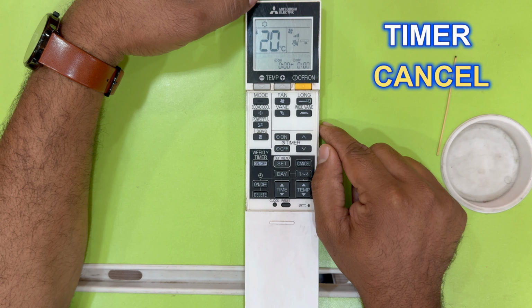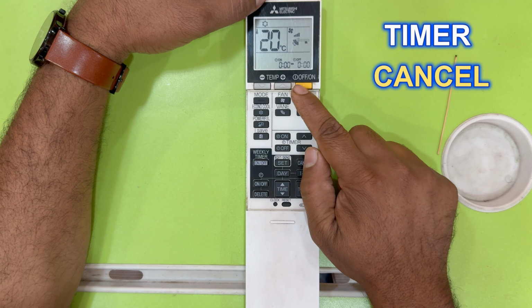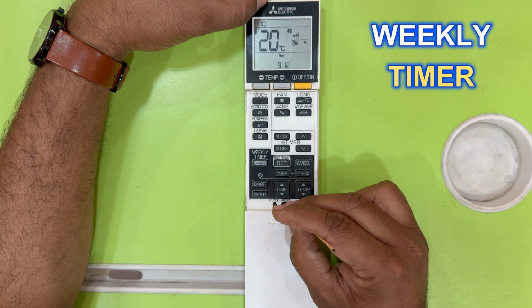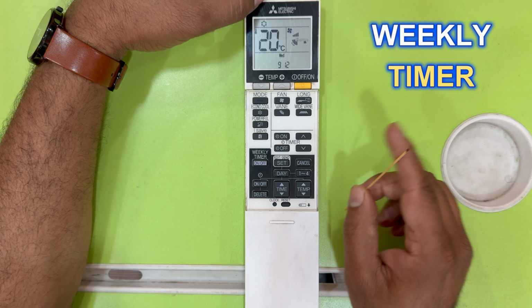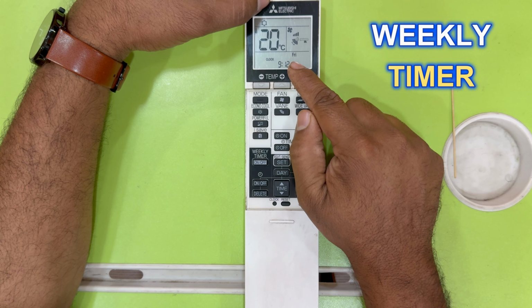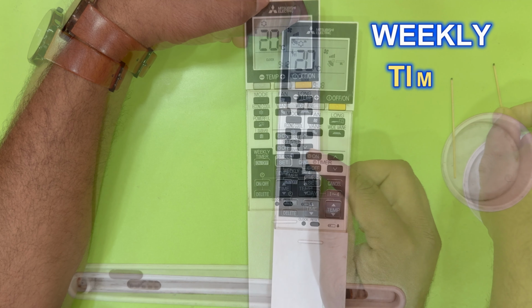To remove the timer on and timer off times from the remote's display, press the remote's on, off button twice. This will completely remove the timer on and timer off times from the remote's display. Because this video is quite long, I haven't explained the weekly timer in detail. You can also set the weekly timer on the remote using the same process.